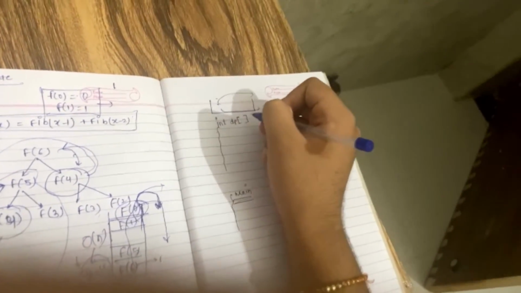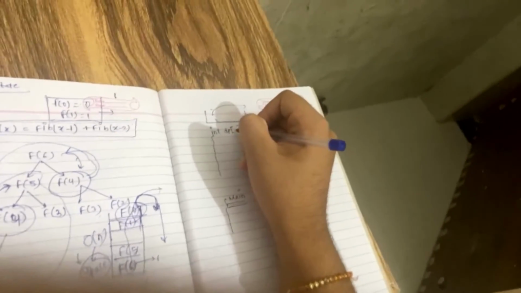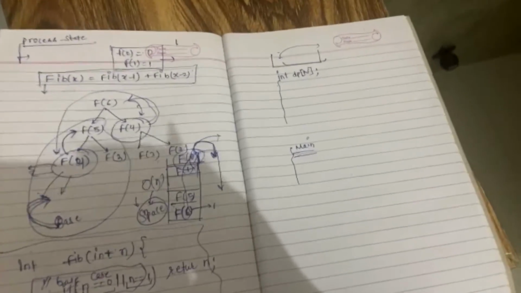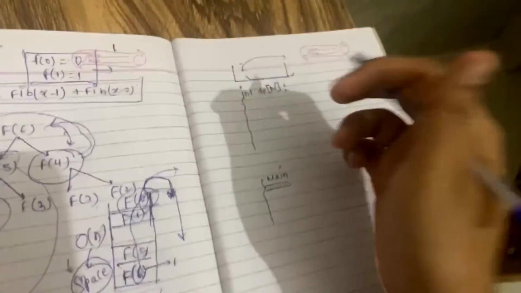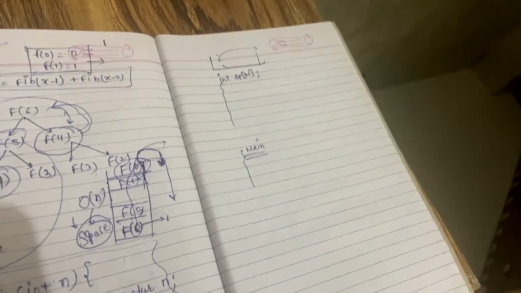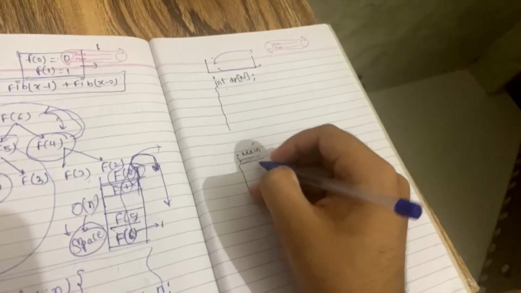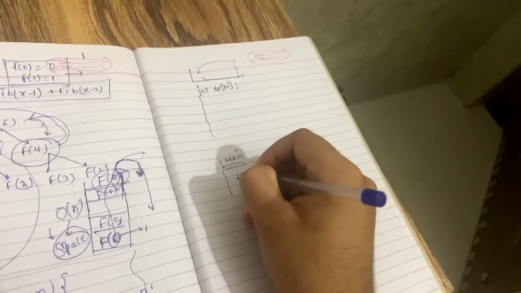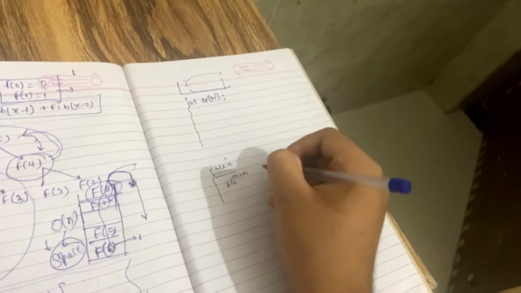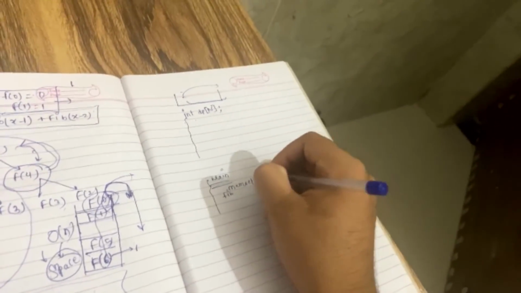I take the maximum limit of my given question. While calling the Fibonacci, I can call the memset function.